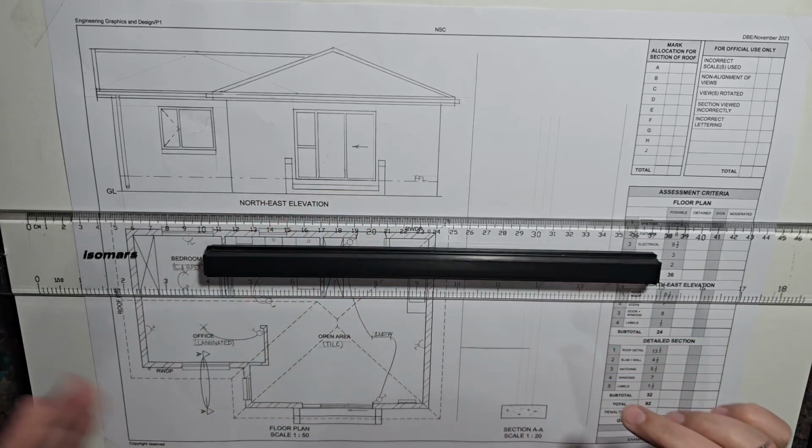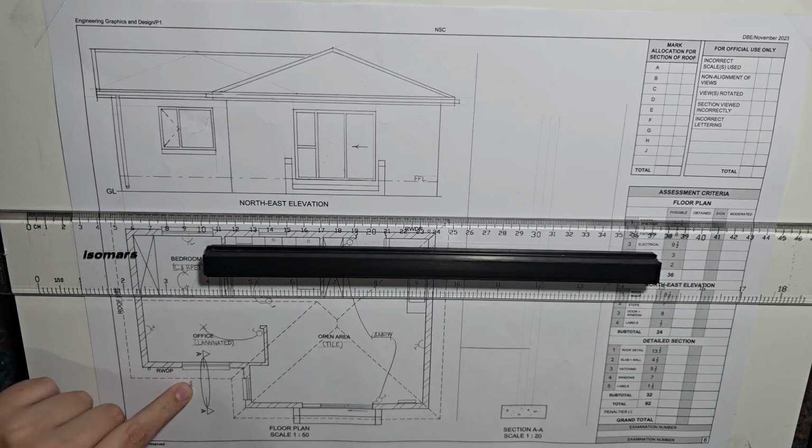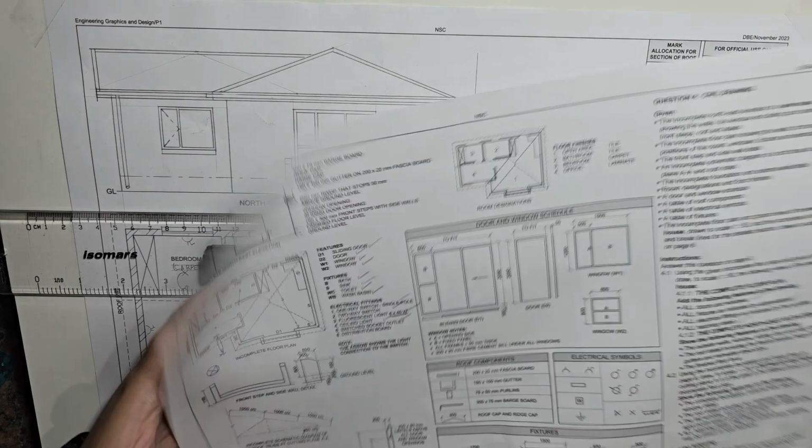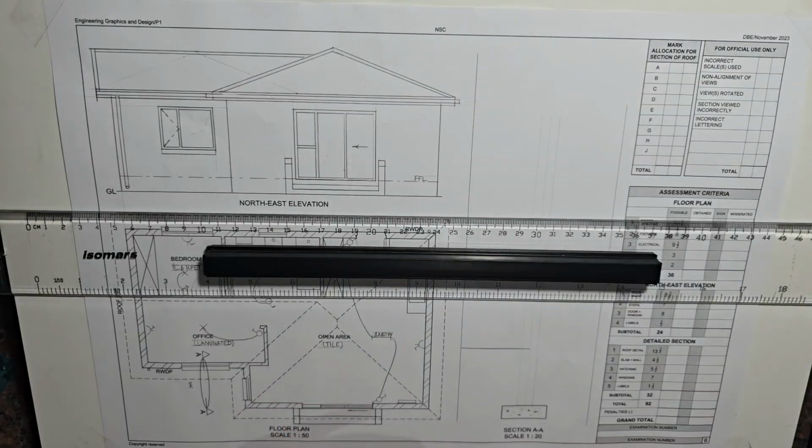Because you are standing here, let me draw a little man. You are standing here and you're looking to the side. So the floor is on your left. It's not on your right, it's on your left. The thickness of the floor is 100. So I think it's 5. Yes, it's 5.